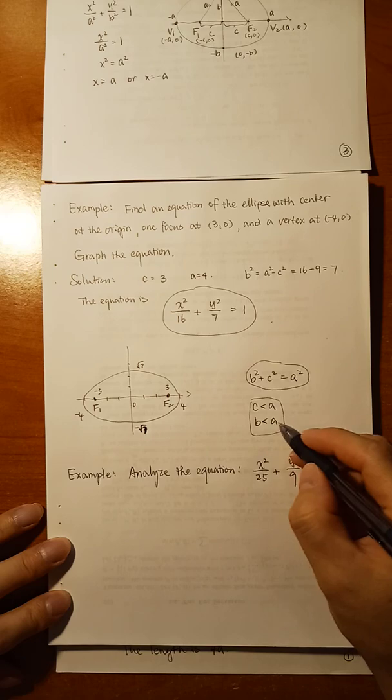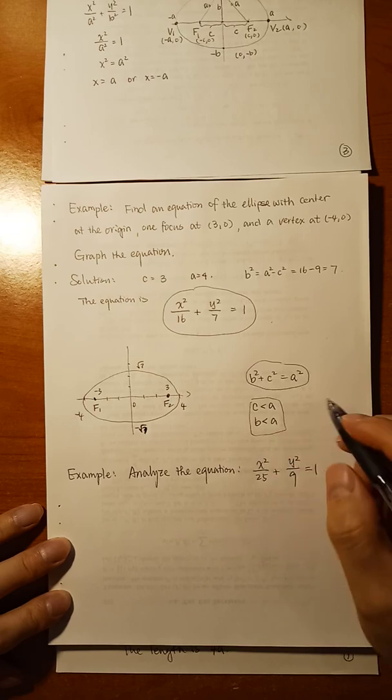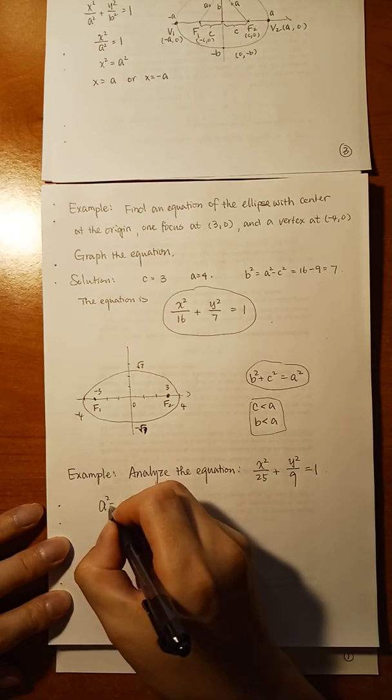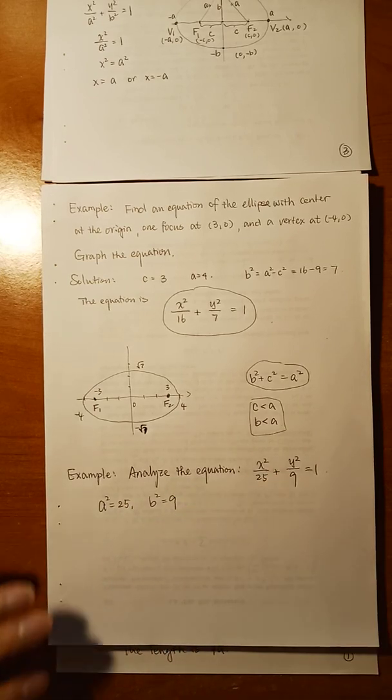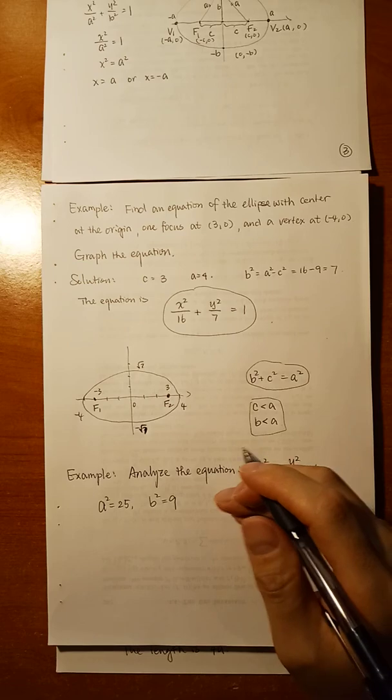B is less than A, so A squared is 25 and B squared is 9.